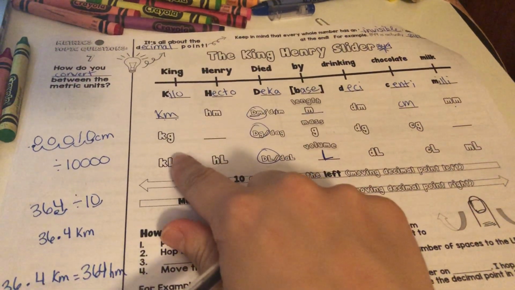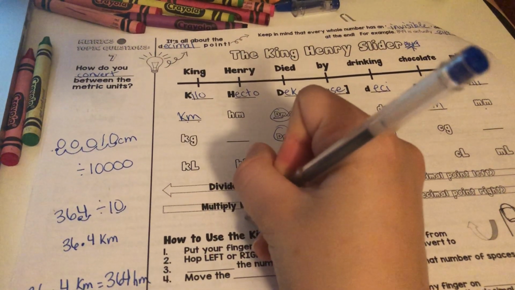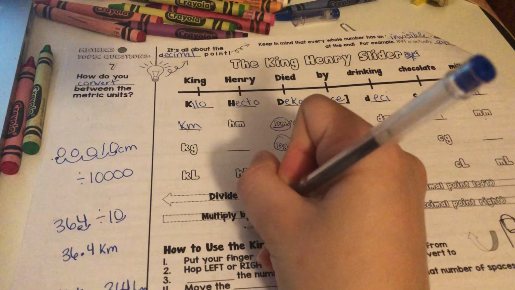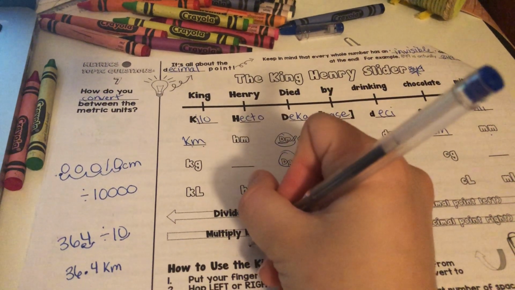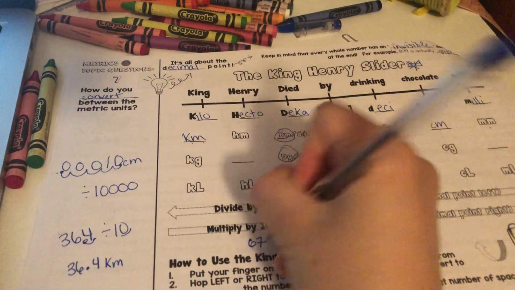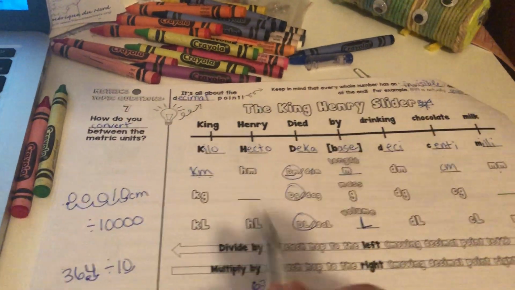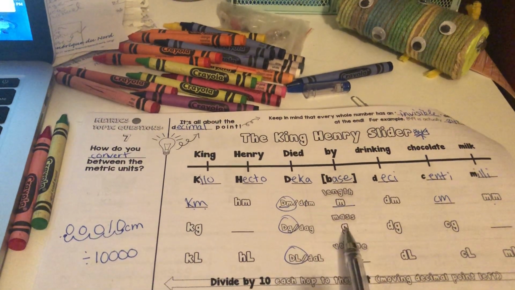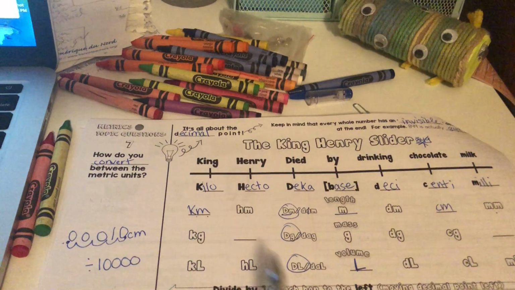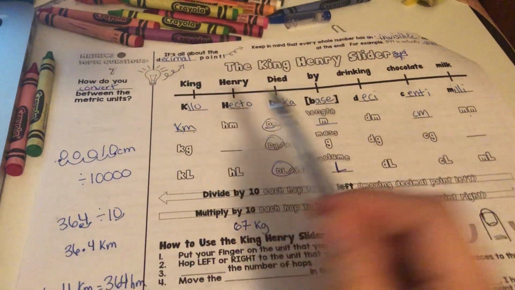Let's say kilograms. I have 67 kilograms, and I want to know what that is in grams. So that means I've got to multiply by 10 because I'm moving to the right.